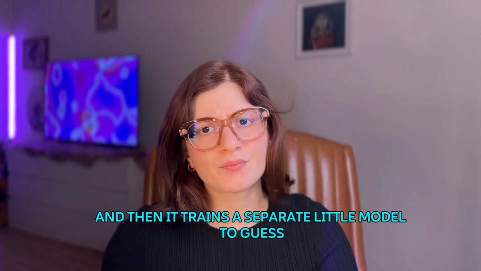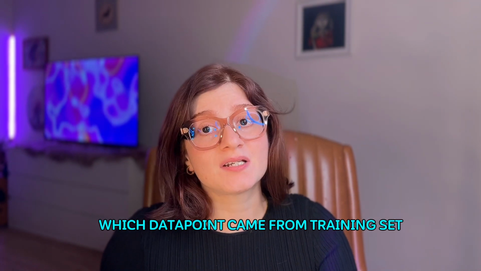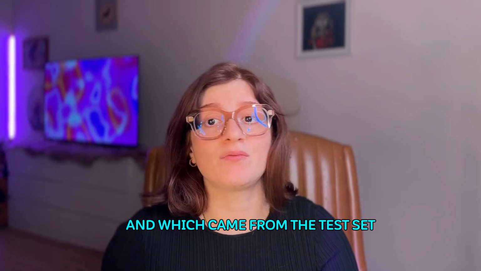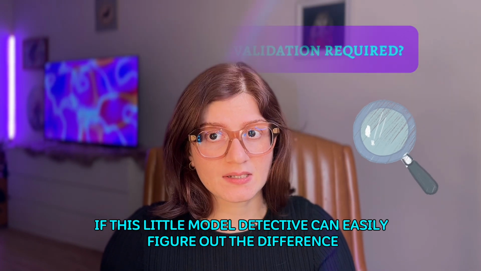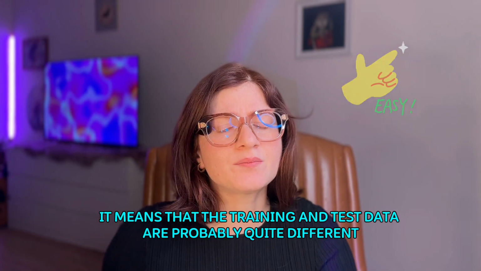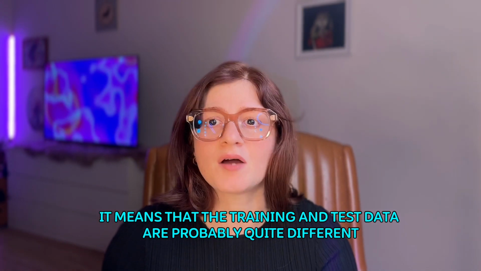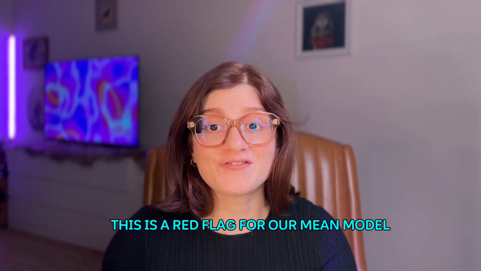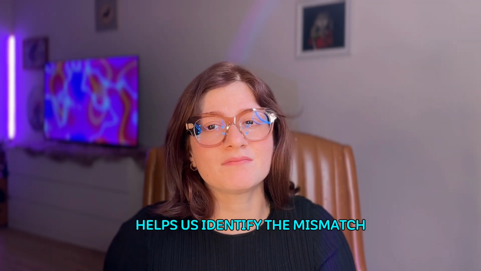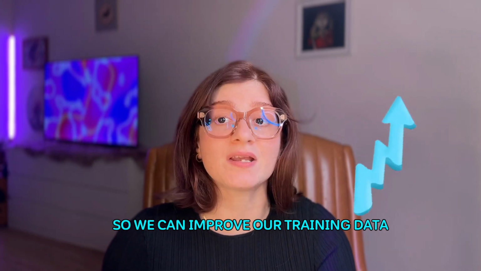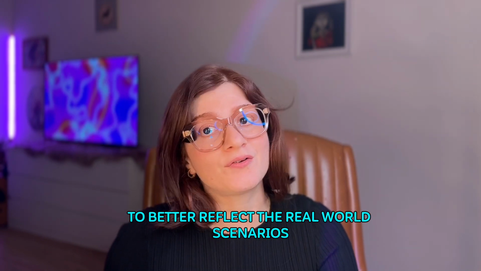And then it trains a separate little model to guess which data point came from the training set and which came from the test set. Why do we do this? If this little model detective can easily figure out the difference, it means that the training and test data are probably quite different. This is a red flag for our main model. Adversarial validation helps us identify the mismatch so we can improve our training data to better reflect real world scenarios.